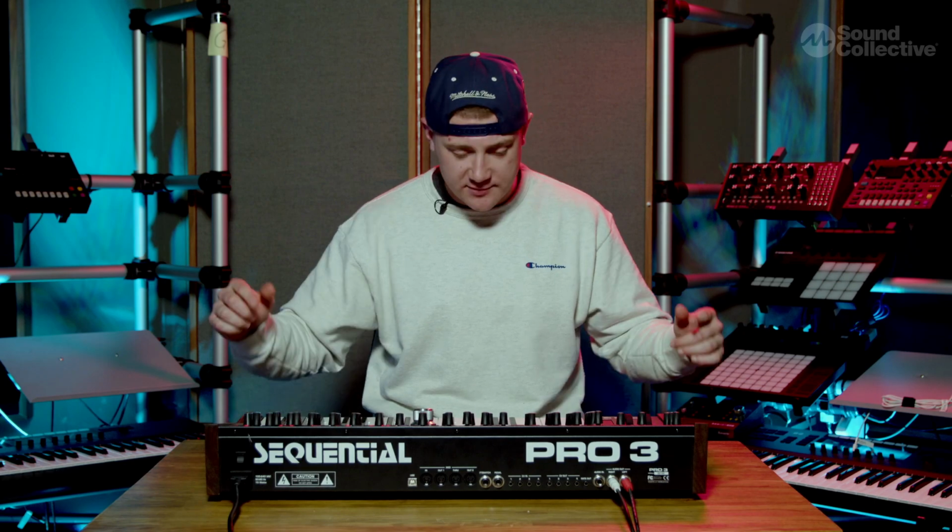All right, so the next type of patch we're gonna build is a lead patch. This patch is used to really cut through the top end and is used to play the melody of songs rather than a harmony or a bass line. This is really supposed to be the lead, kind of replacing a flute or a clarinet or a saxophone, but with a synthesizer. Let's get into it.